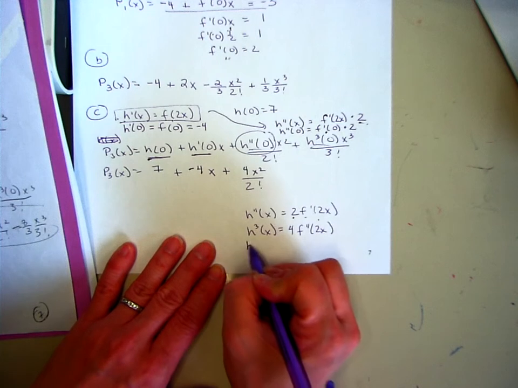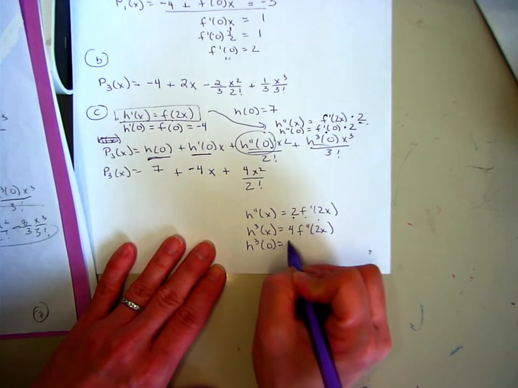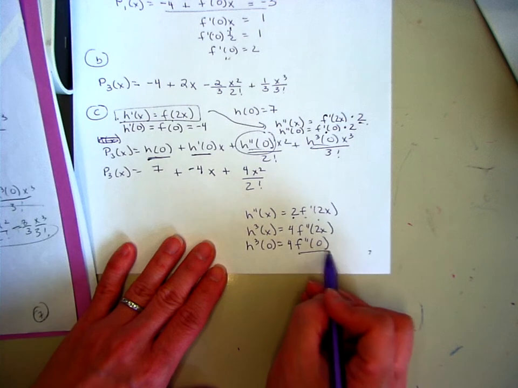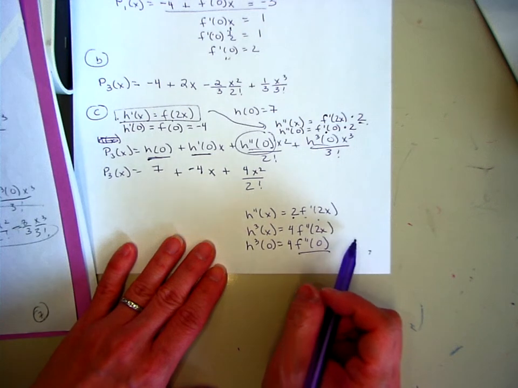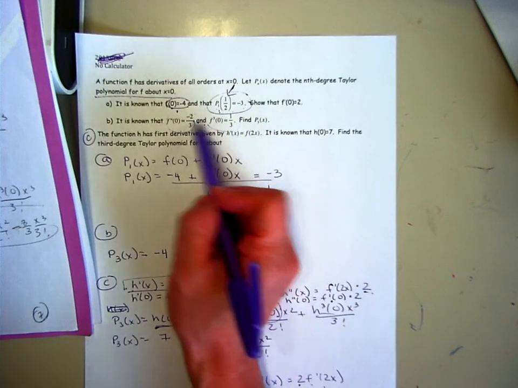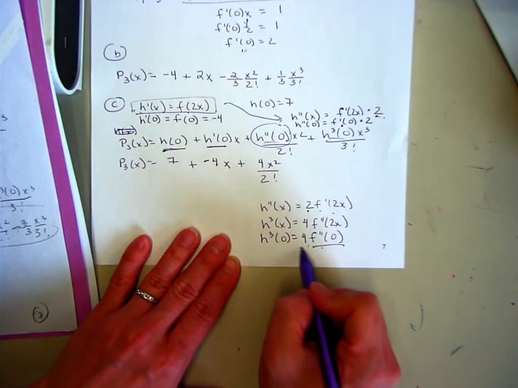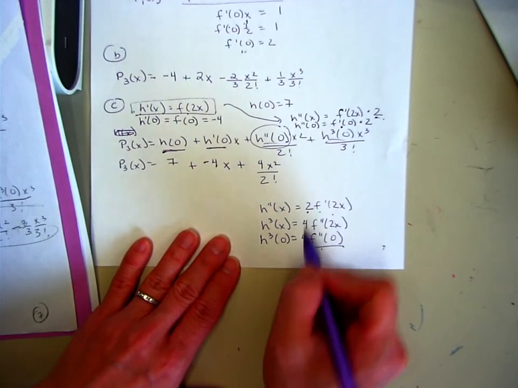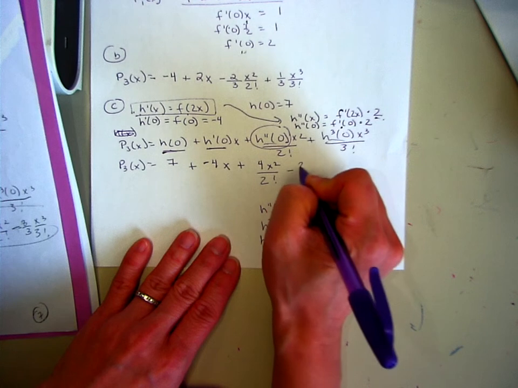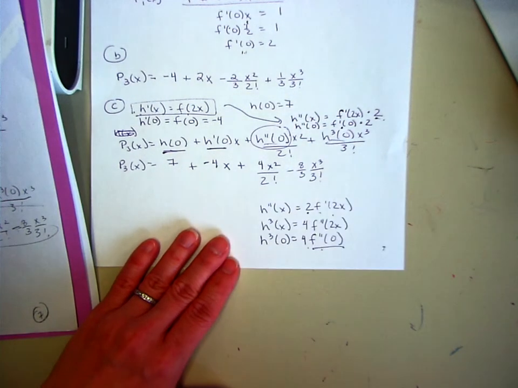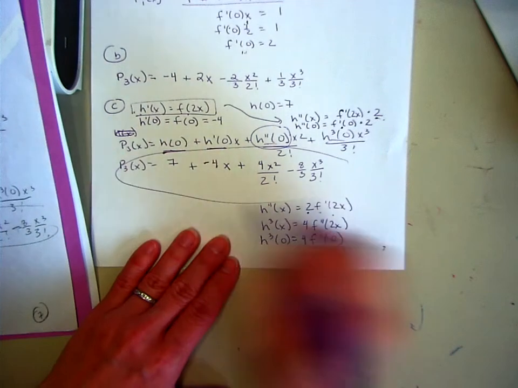So the third derivative of h at 0 is going to be 4 times f double prime of 0. Do I know what f double prime of 0 is? Yes, they gave it to you here. It was -2/3. So -2/3 times 4 is going to give me -8/3. So I have -8/3 times x cubed over 3 factorial. And this is my third degree polynomial they're looking for.